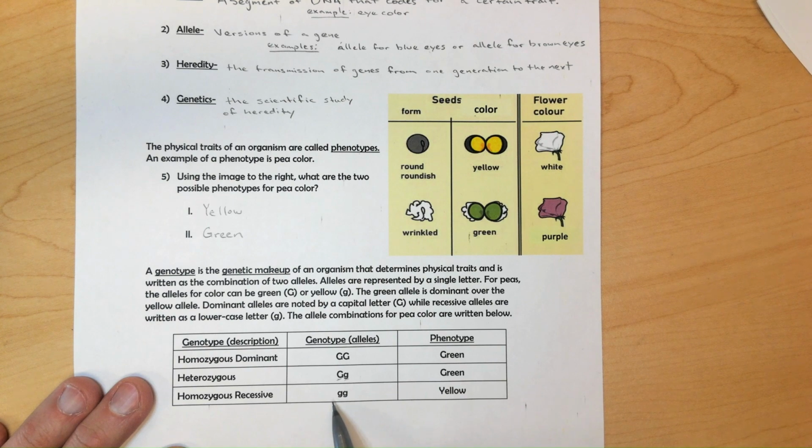And finally down here you have a homozygous recessive individual with a genotype small g, small g. Both of those are the yellow allele, and since there is no green allele to override it, it must result in a yellow pea. So that is homozygous recessive. Homozygous means same.